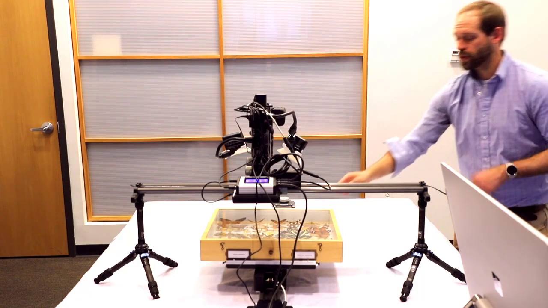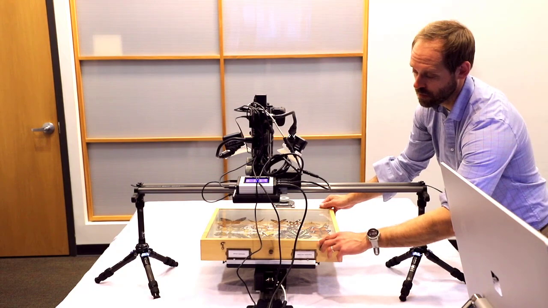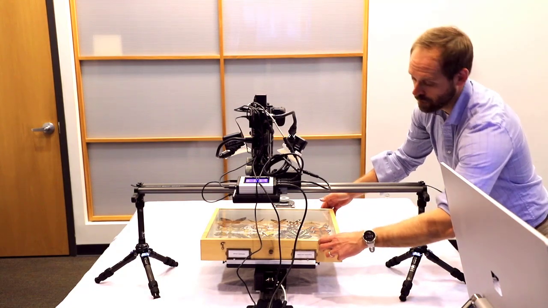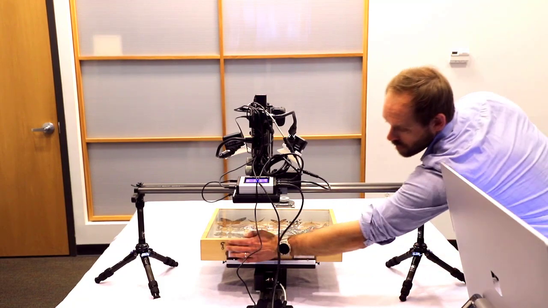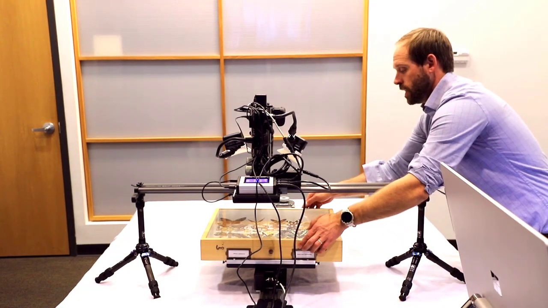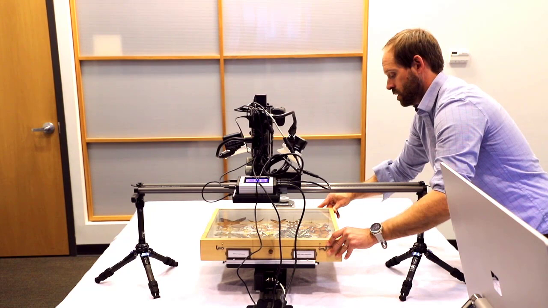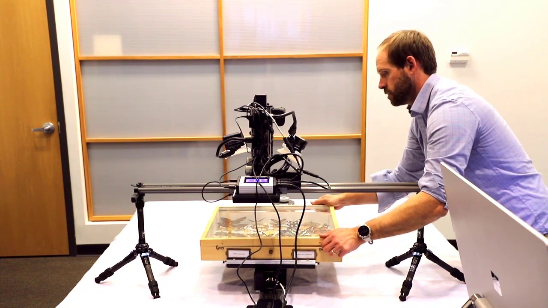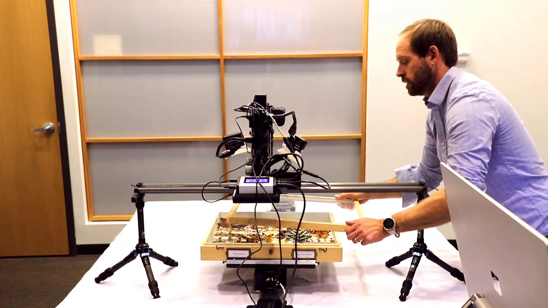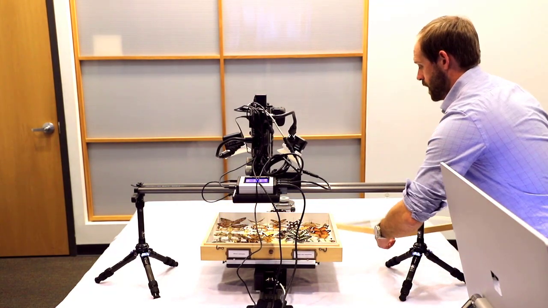So the first thing I'm going to do is take the cover off the box. Okay. Lift up, we're going to move this off to the side.